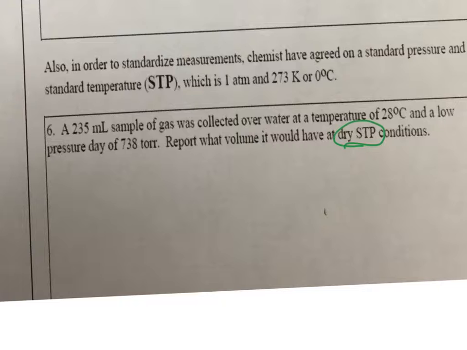Okay. So, the 235 milliliter, let me say day 1 versus day 2, because we're comparing two different days here. So we have a 235 milliliter sample. Which variable is that taken care of? Volume, good. And then we have over water at a temperature of 28 degrees Celsius. Just because we're probably going to have to change it, what is that in Kelvin?